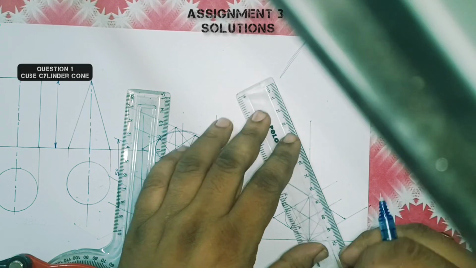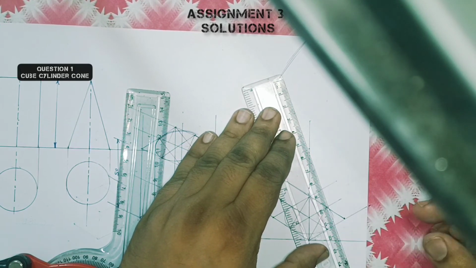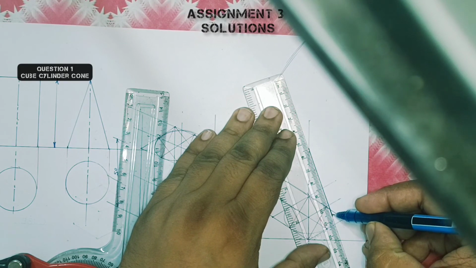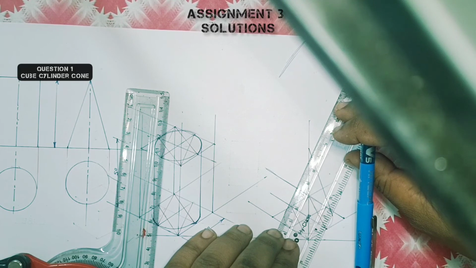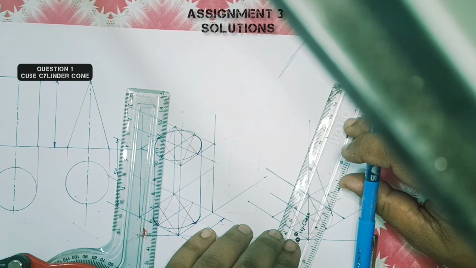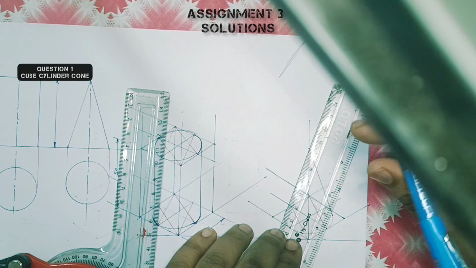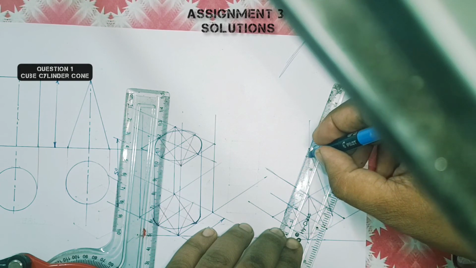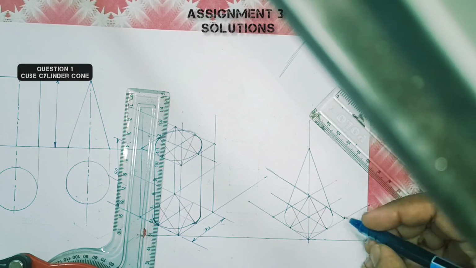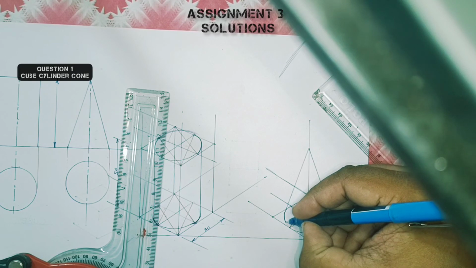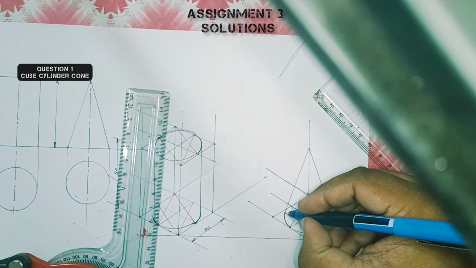So you should join this like this, and also from this side, whatever the tangent to that curve would make the cone. This would be your cone. This would be your cone. You can darken the outside by using your compass. Okay, this should be your cone.